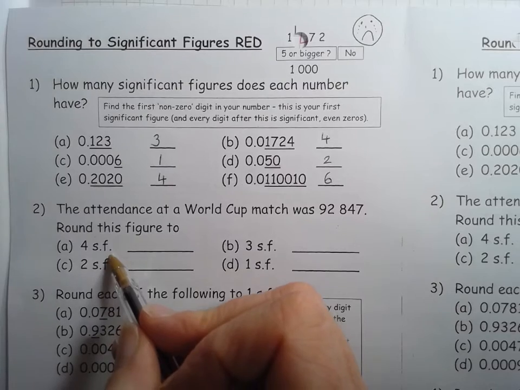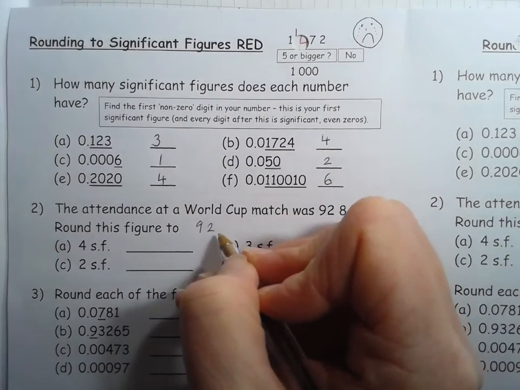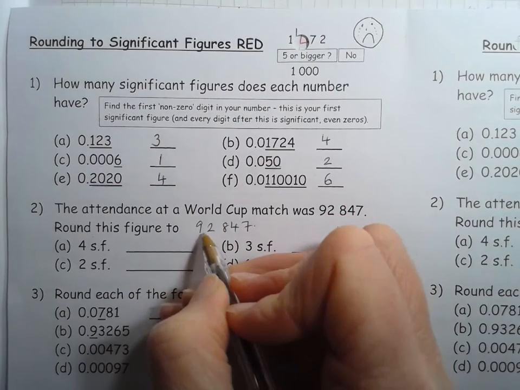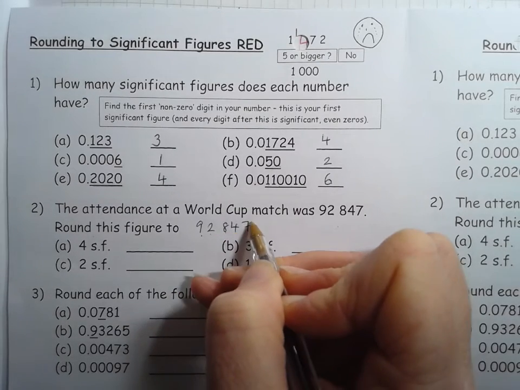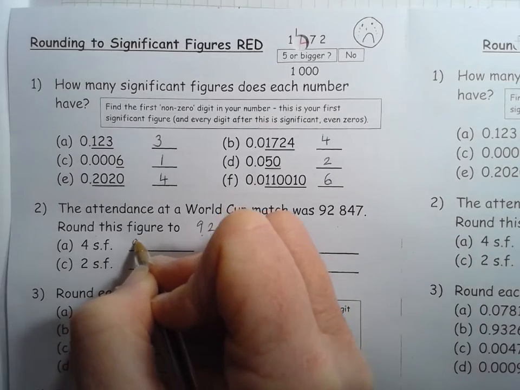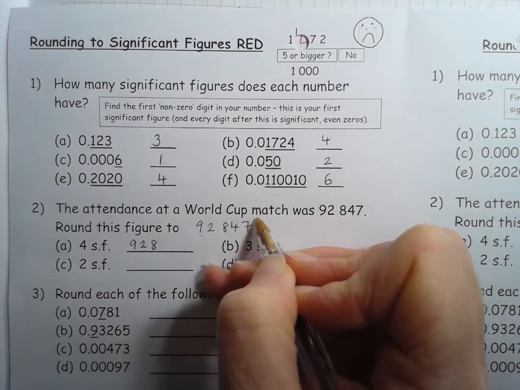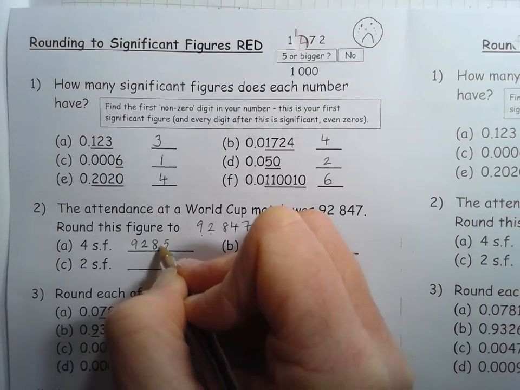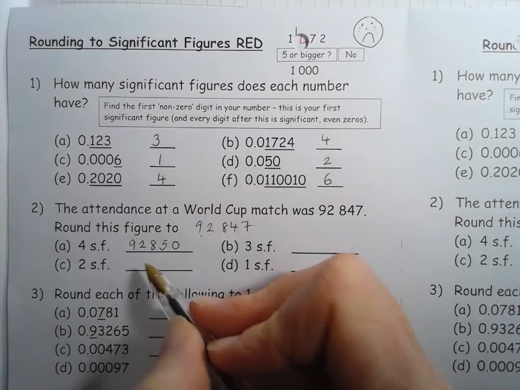So 4 significant figures, let's write it here, 92847. 4 significant figures, I'm going to have that one, that one, that one, and that one. I'm going to get rid of that one. So it's going to be 928. I'm keeping the 4, but I'm losing the 7. The 7 is bigger than 5, so the 4 is changing up to 5. 92850.